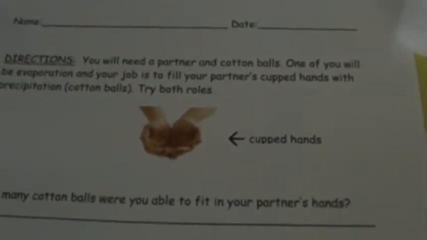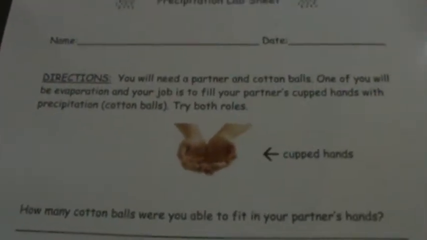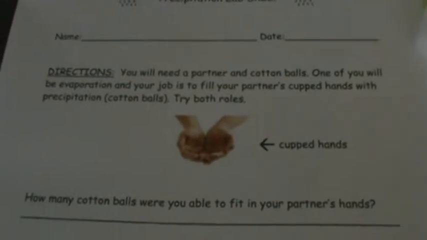The group at this station will work in pairs, and each will take a pencil and precipitation lab sheet from the box. One of the students will be evaporation, and their job is to fill their partner's hands with cotton balls. Now, if the students aren't familiar with the term cupped hands, I've also provided a picture so that they can tell what to do with their hands.